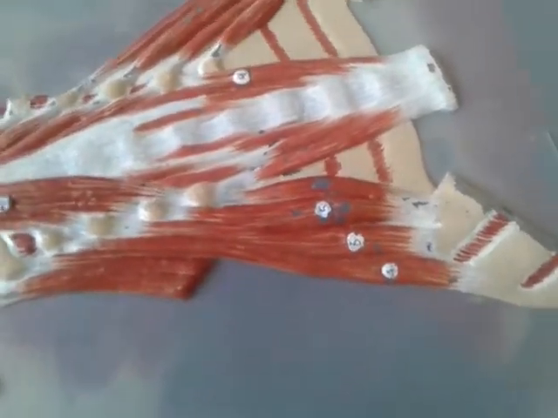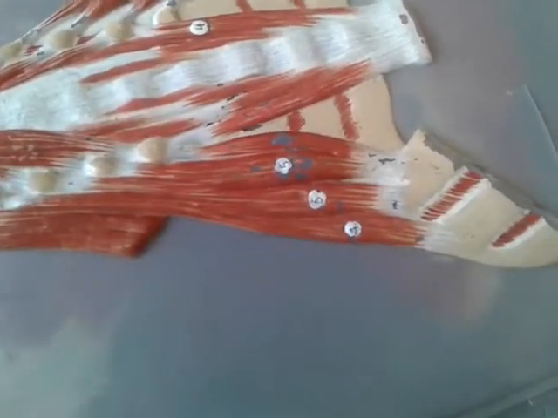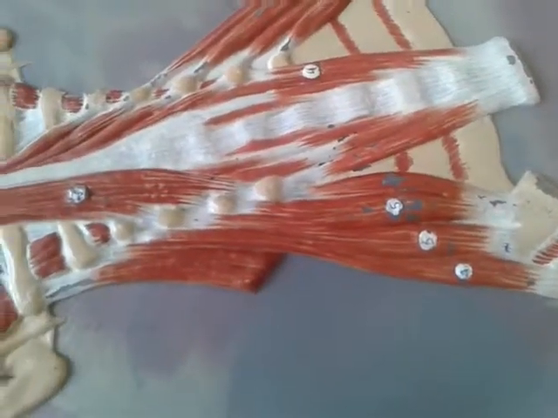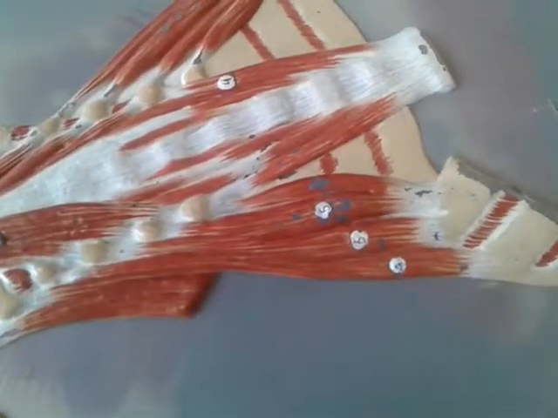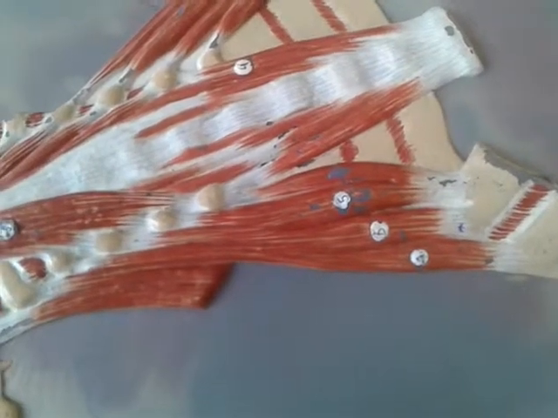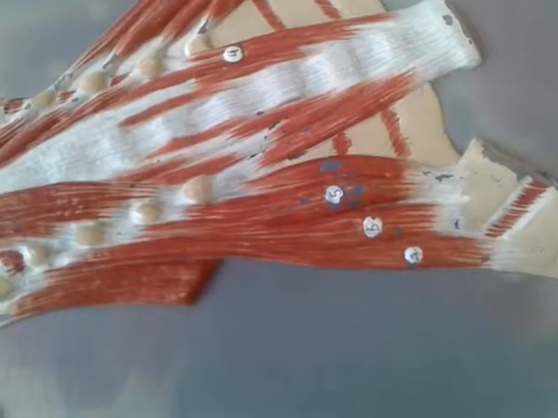What is the function of the brachial plexus? It innervates the muscles, joints and skin of the upper limb. This plexus is very important for innervation of the upper limb. Next question, fascia of the neck.